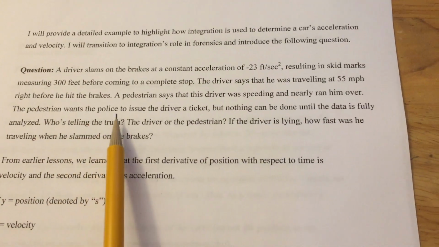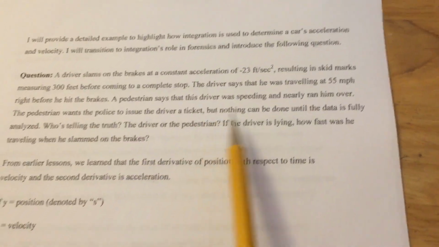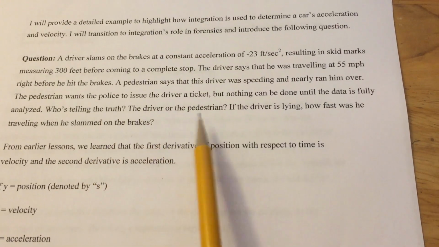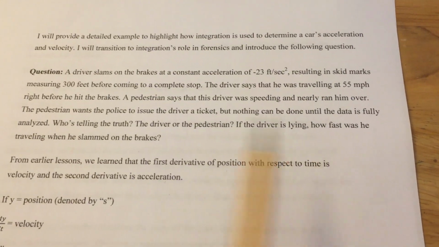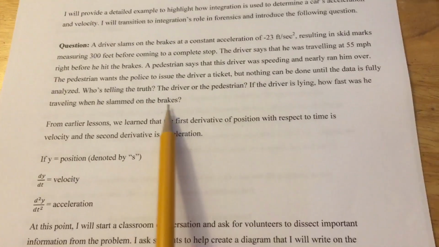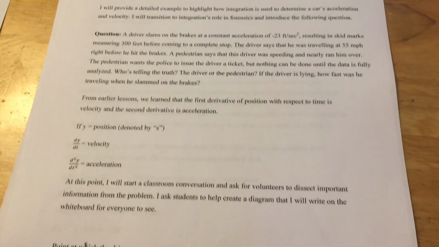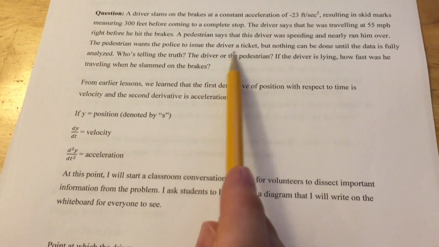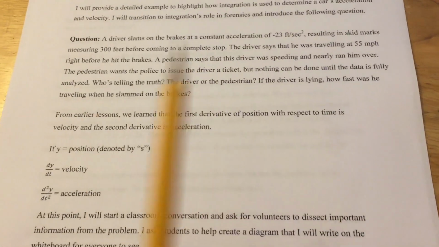The pedestrian wants the police to issue the driver a ticket, but nothing can be done until the data is fully analyzed. Who's telling the truth, the driver or the pedestrian? If the driver's lying, how fast was he traveling when he slammed on the brakes? Now, because this is such a wordy question, I'll have it projected on the board throughout class so students can always see this. There's a lot of meat here to look at.